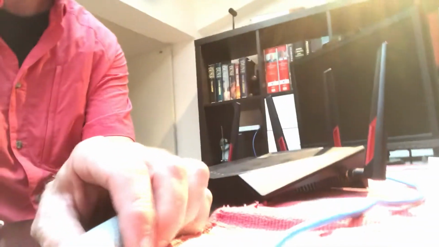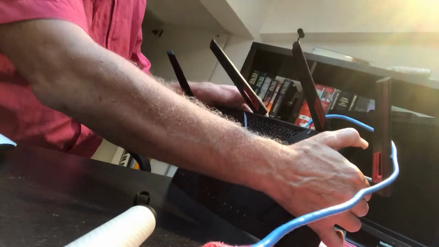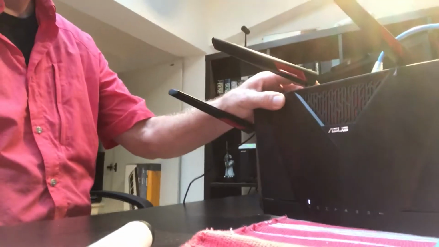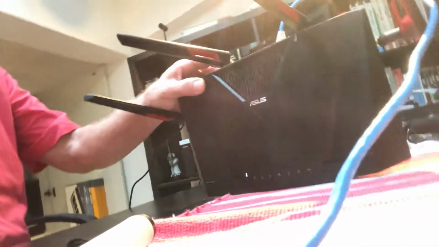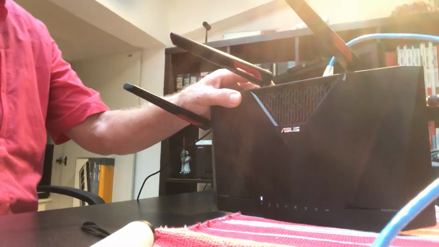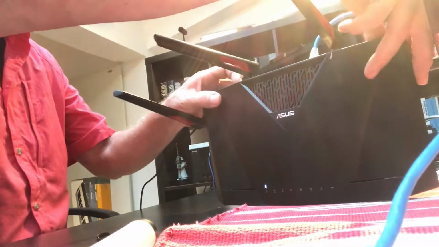Oh, I messed it up. Hold on, I've got to try it again because it's a little difficult to do with one hand. But what I'll do is I'll do it this way. And what you should see is that the power light should come on and then start flashing. Once it's flashing, it's in what's called recovery mode.